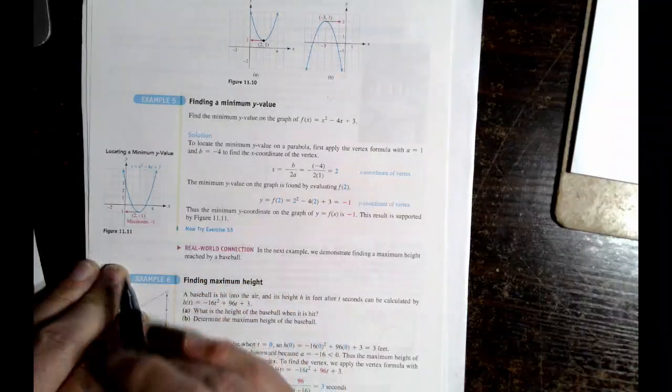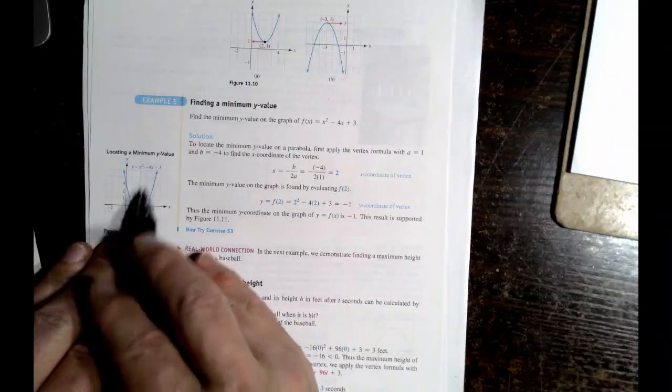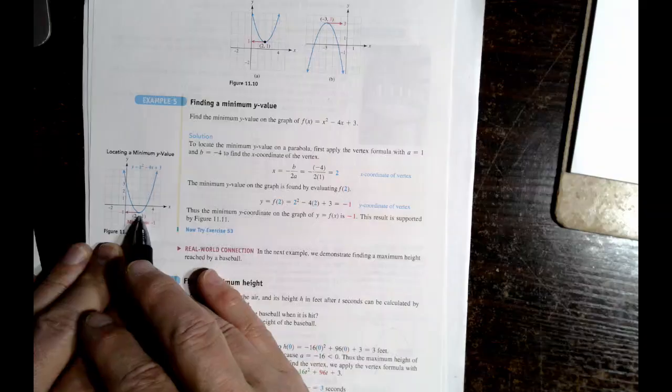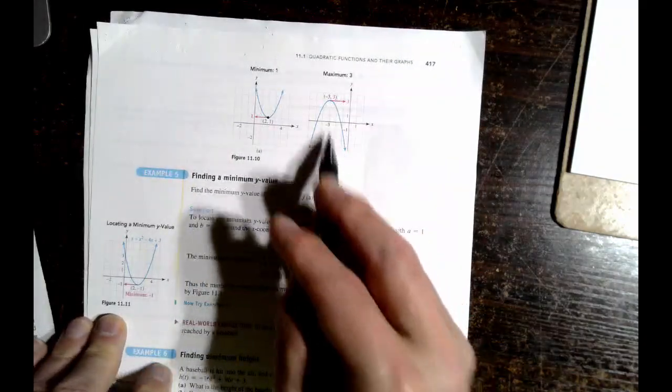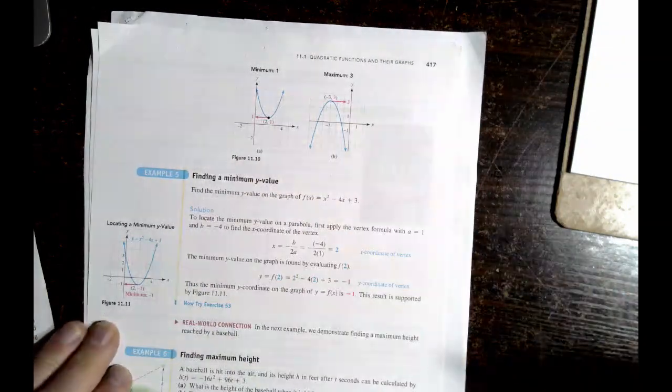It's a maximum or minimum based on which way it's pointing. Remember, if a is positive, it points upward and it's a minimum. If a is negative, it points downward and it's a maximum.